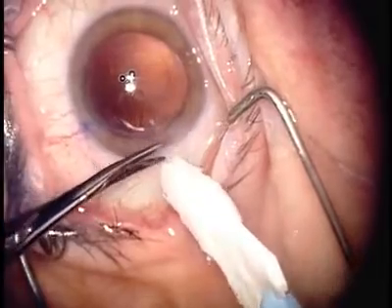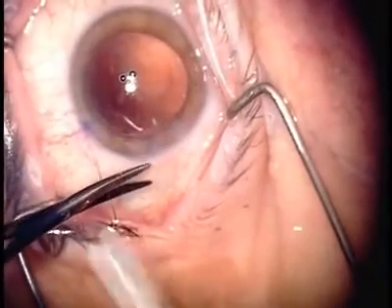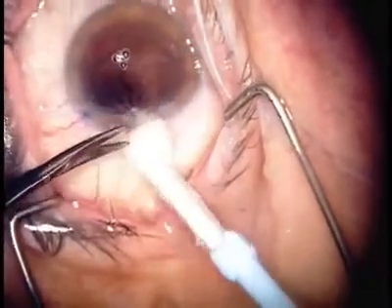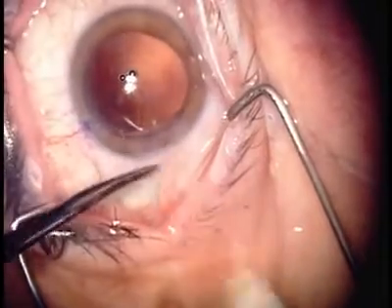So the important lesson here is to close the chamber, to use a separate paracentesis for the anterior vitrectomy instrument so you have good control of the chamber.